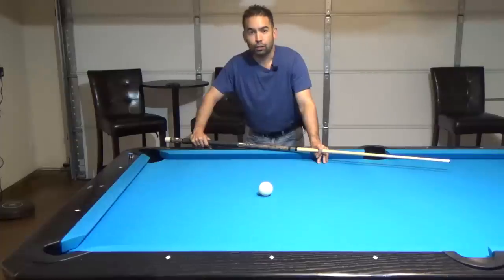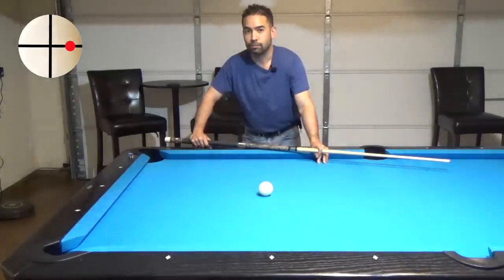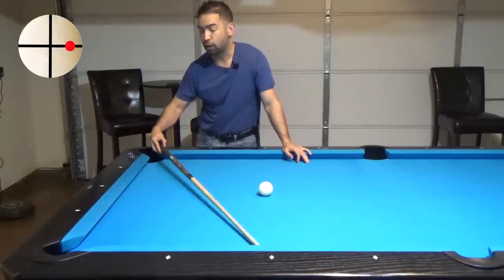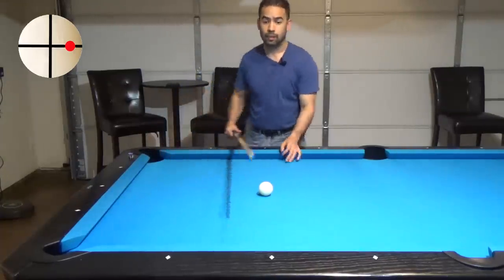So what do you think 2 tips of right English might actually do? Well, if 1 tip of right English causes the cue ball to spin over 1 diamond, we should expect that 2 tips of right English will cause the cue ball to spin over 2 diamonds or fall here in the corner pocket. Let's check that out.